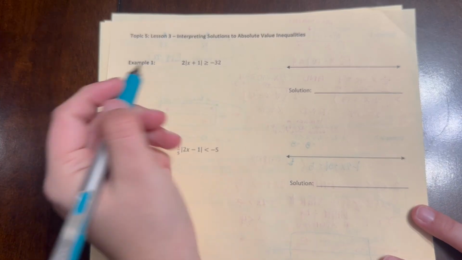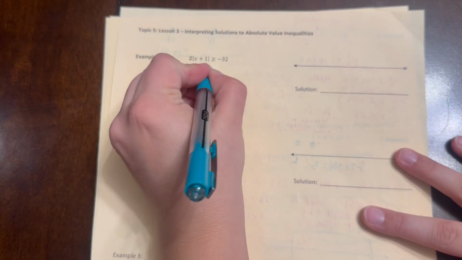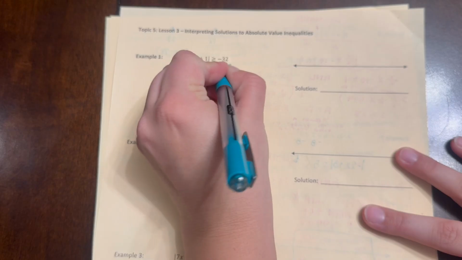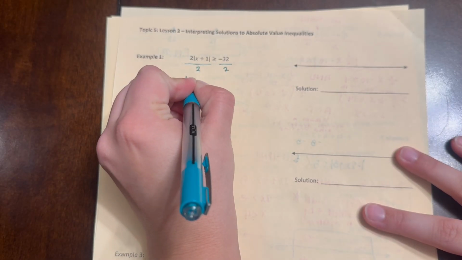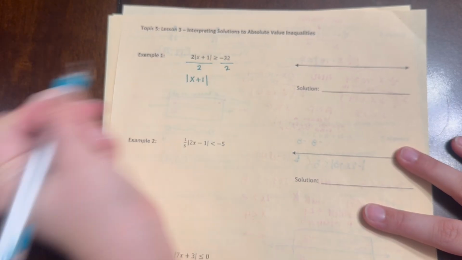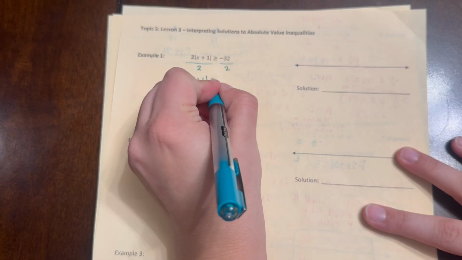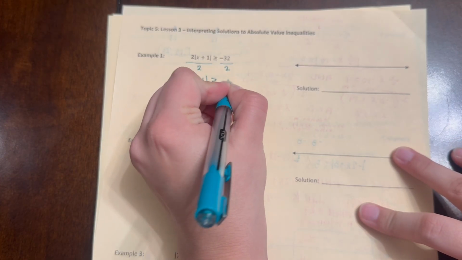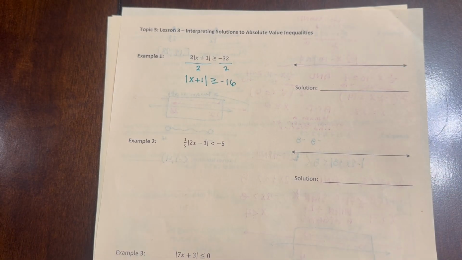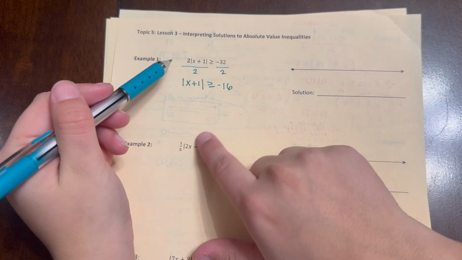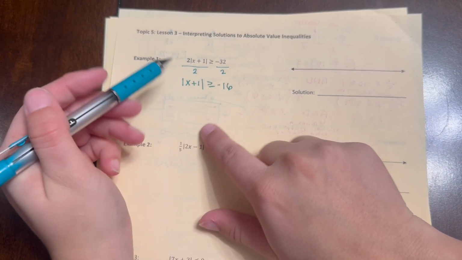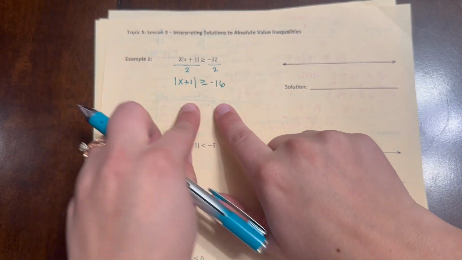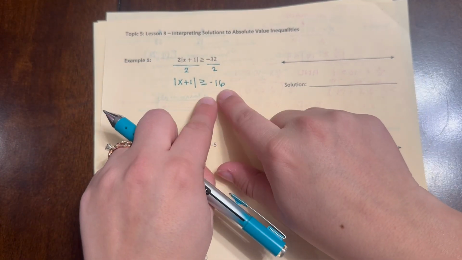So remember, the first step is we always need to get the bars by themselves. So here we would divide by 2 on both sides. So we would have the absolute value of x plus 1 is greater than or equal to negative 16. Now, from here, since this is greater than, we could separate this into an or statement, but I want you to notice something about this right-hand side.